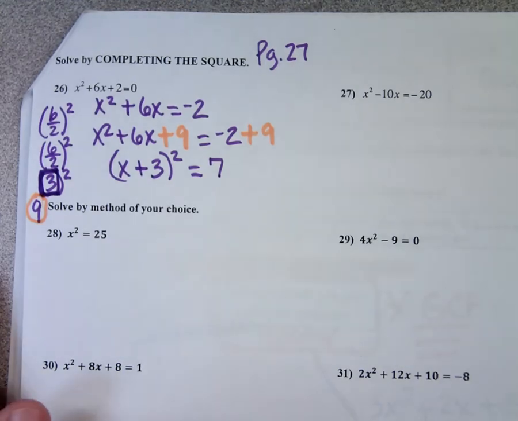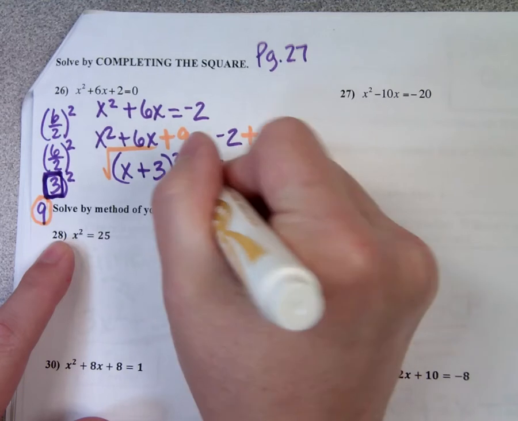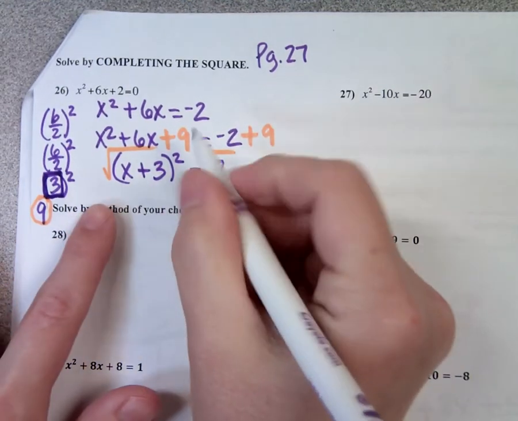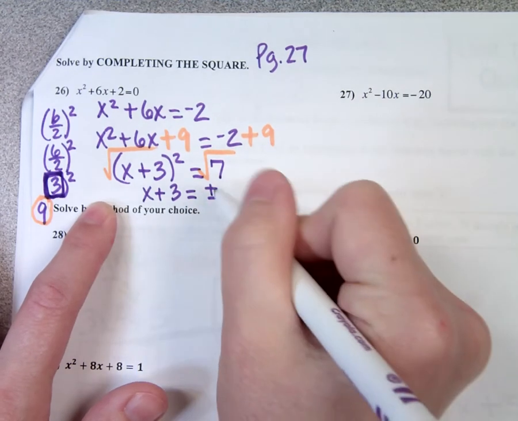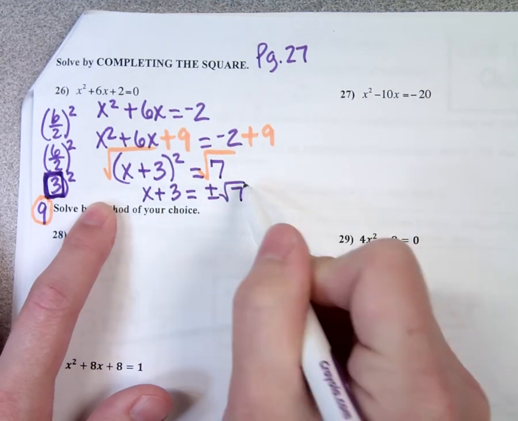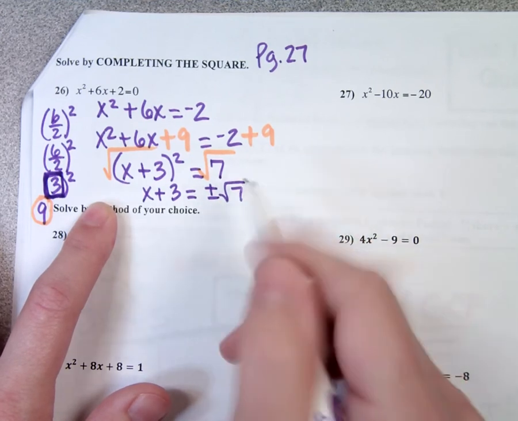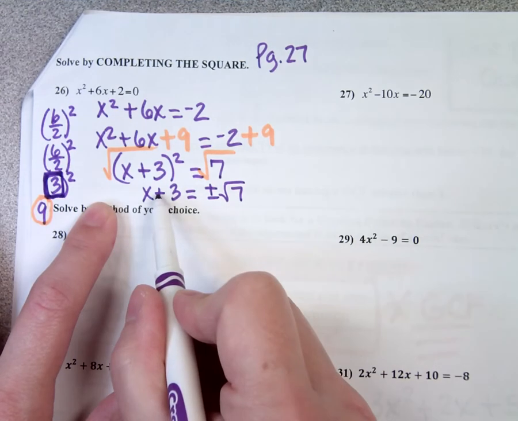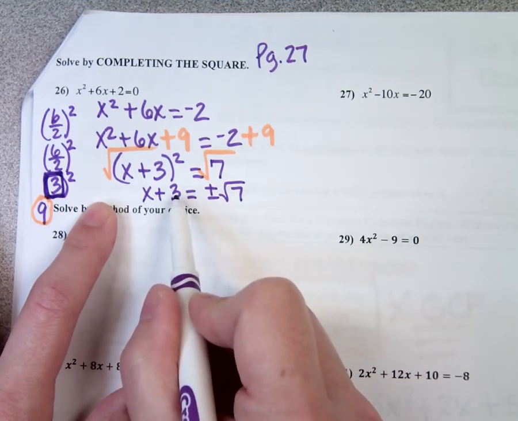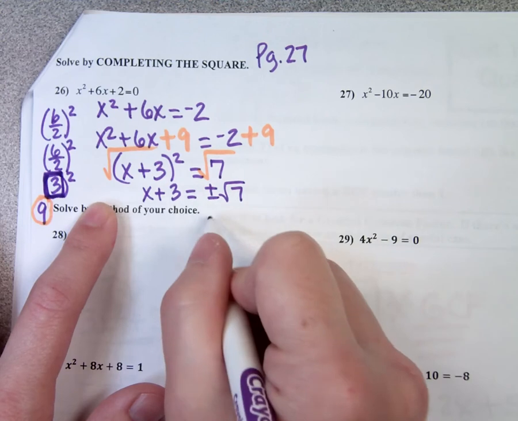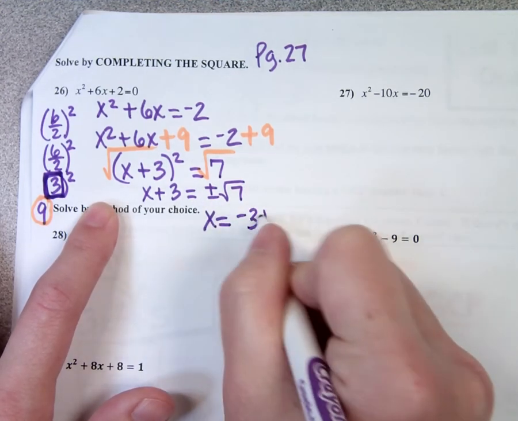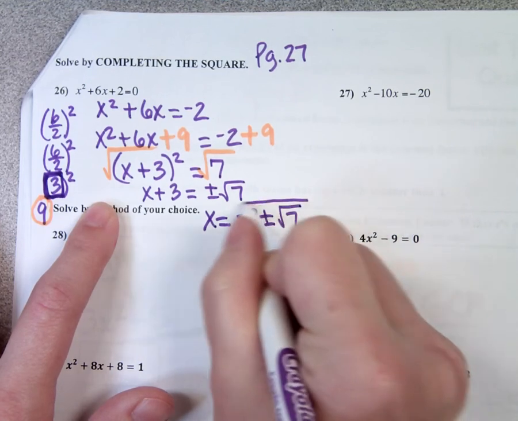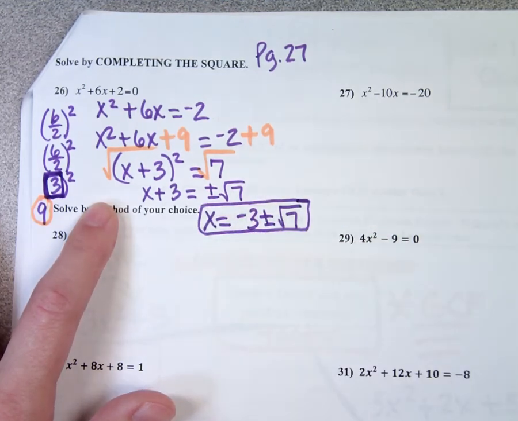Okay, at this point, if I want to make the squared go away, I square root both sides. Remember when you square root something that you have a positive and a negative answer. So I have a plus and a minus, square root of 7. I cannot break down the square root of 7, so I can't do anything here. But now to get x by itself, I have to move the positive 3. So how would I do that? I would subtract 3. And if I subtract 3, it's now going to be a negative 3 on this side, and I recopy the plus minus square root of 7. And there he is.